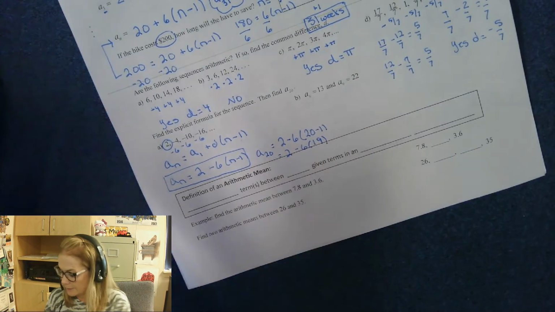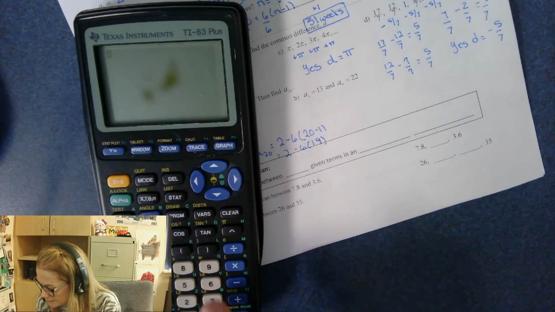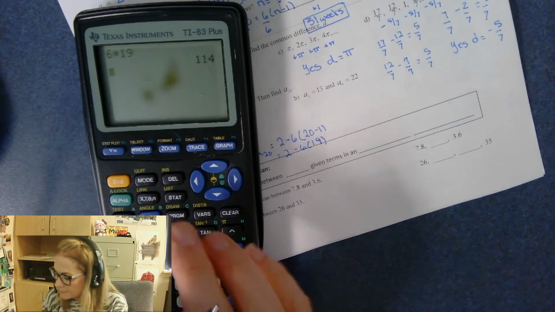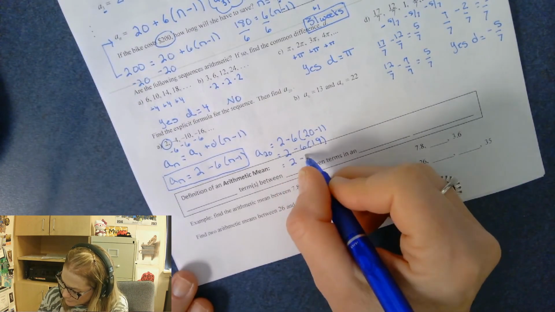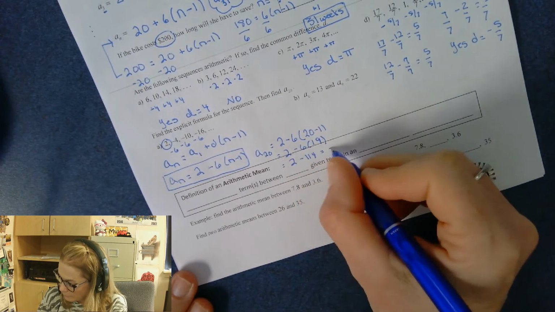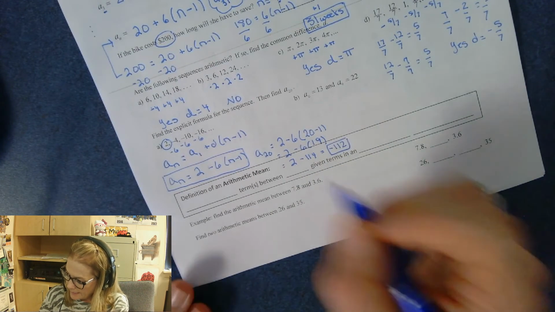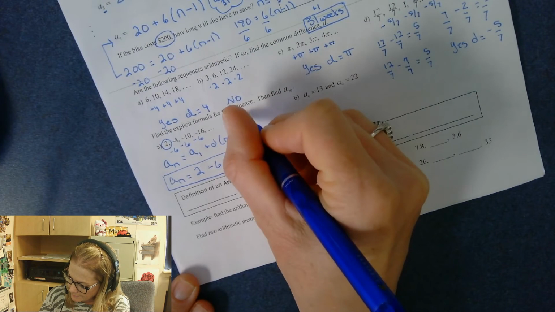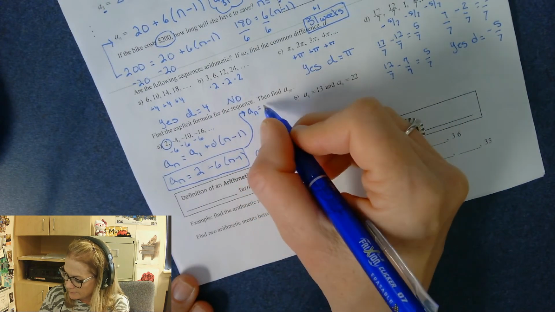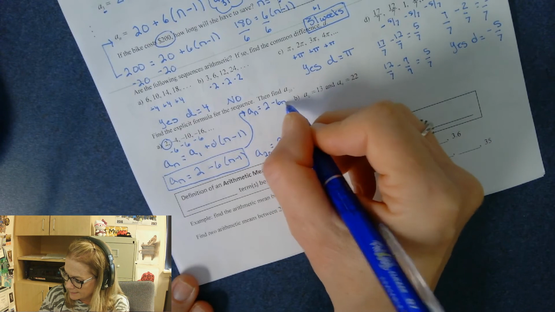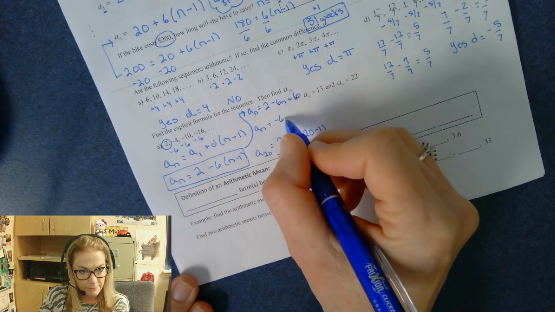And then you just take your calculator and calculate that out. 6 times 19 is 114. So I'm running out of room. 2 minus 114, negative 112. Okay? And you also might see this given already multiplied out, and that's fine too. Either one is fine. You might see 2 minus 6n plus 6, and then negative 6n plus 8.